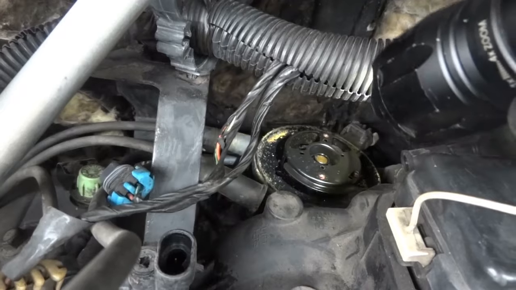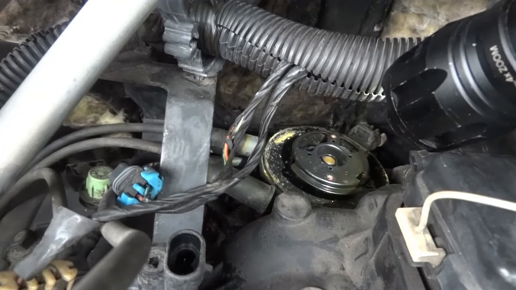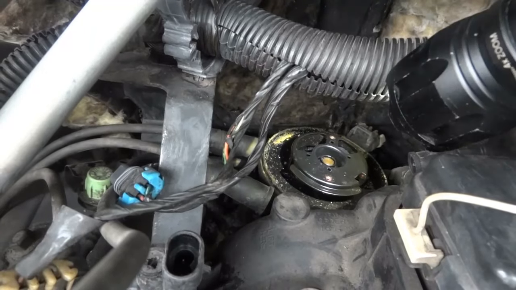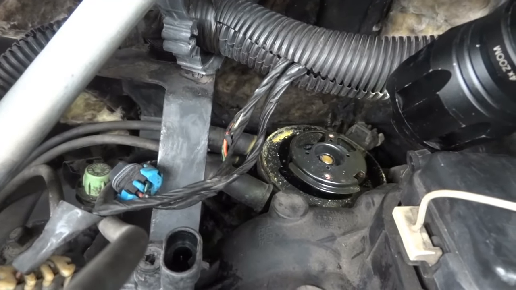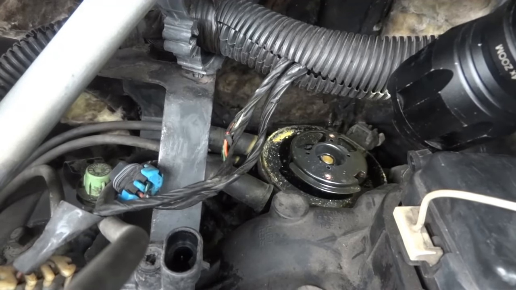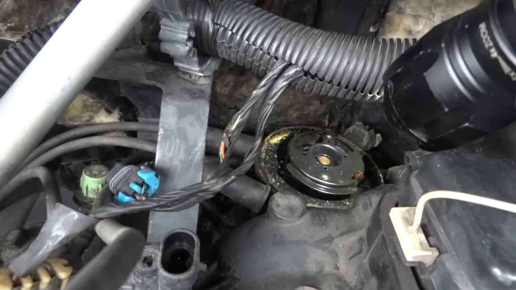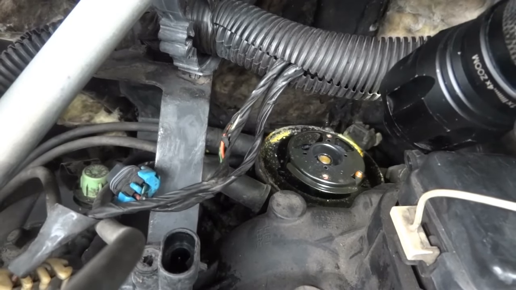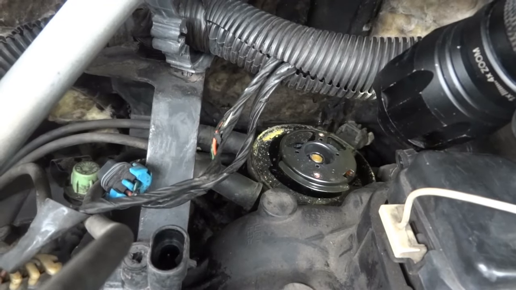Okay, so I'll wipe this down. At this point I'm kind of thinking whether I should just put a new distributor on this one. You know, new distributor, new rotor, new cap, new spark plug wires. I'm sure once we replace all of those, this truck will start. All right, so I'm gonna wipe this down first and then I'll bring you guys back up.